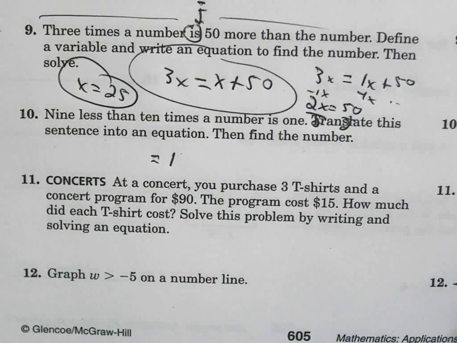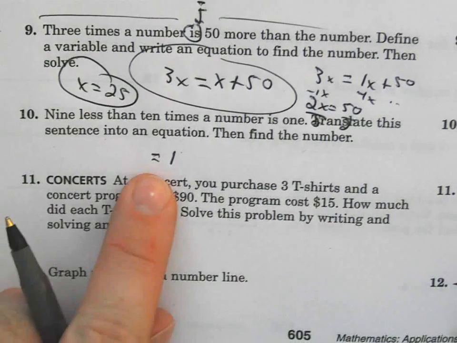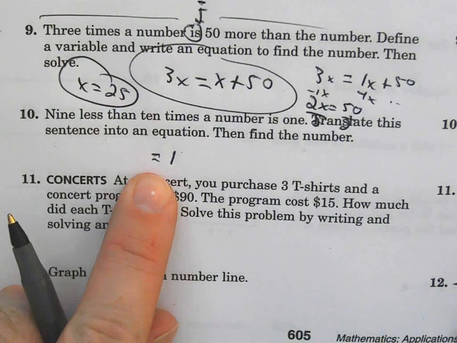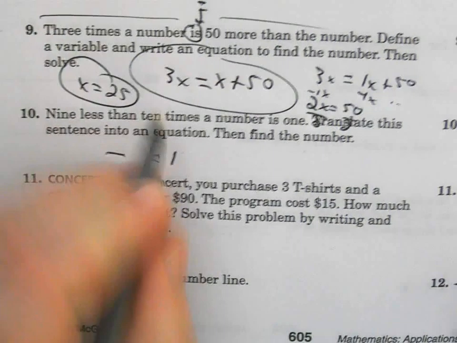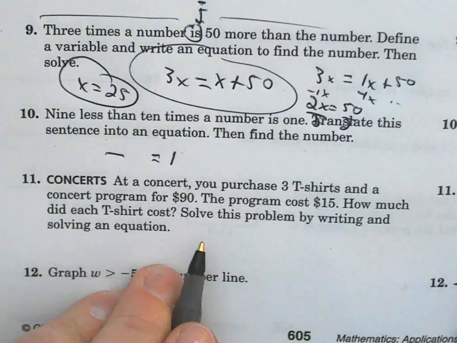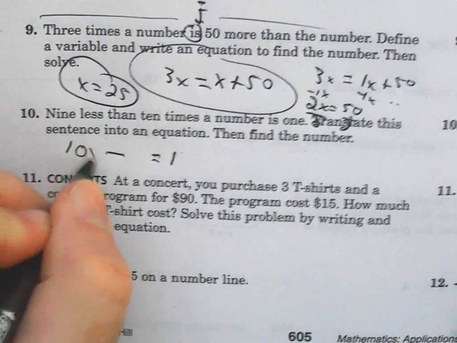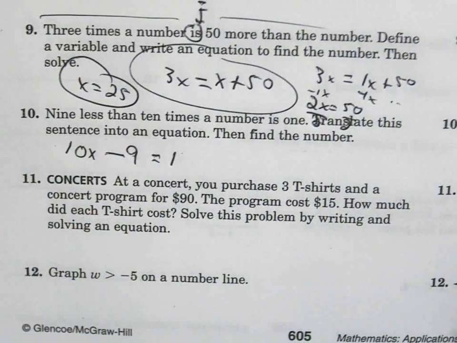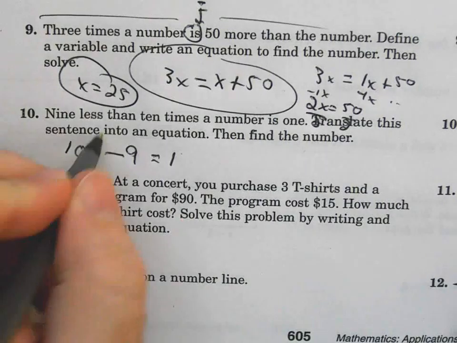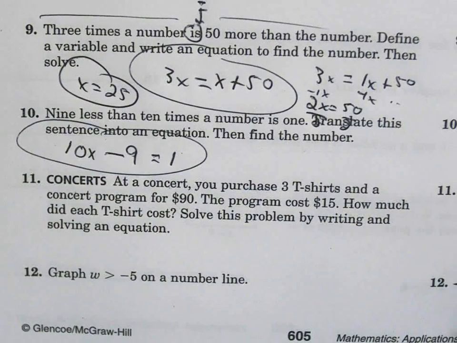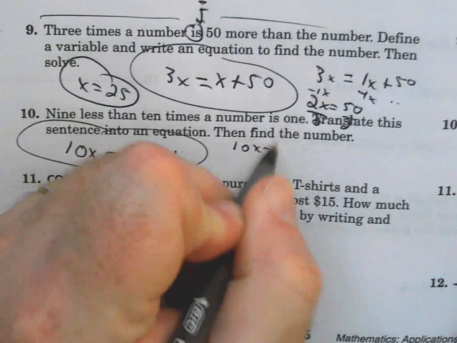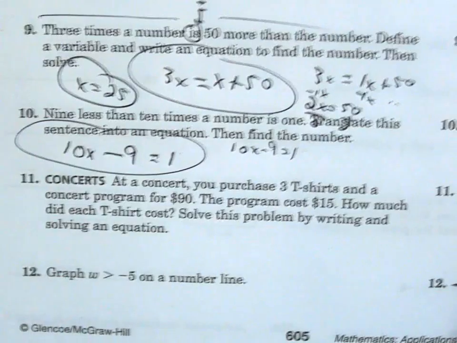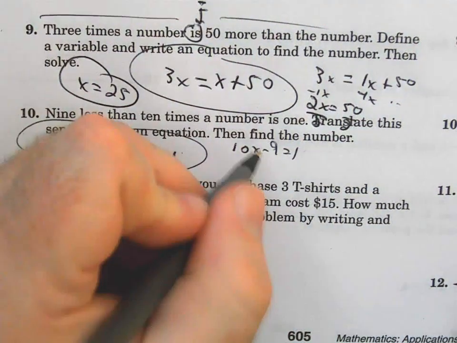9 less than 10 times the number. Since I've already used up my equality symbol or my inequality symbol, I have my equal sign. Less than means subtract. 10 times the number, that's after the words less than, goes first. 10x minus 9. 10x minus 9 equals 1. There's my equation. Oh, they gave me one that's straight up easy here. Always, when you do your work, 10x minus 9 equals 1. I make you rewrite it so you can show your work.